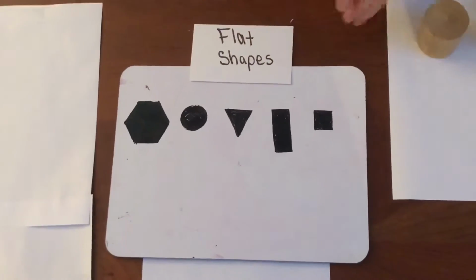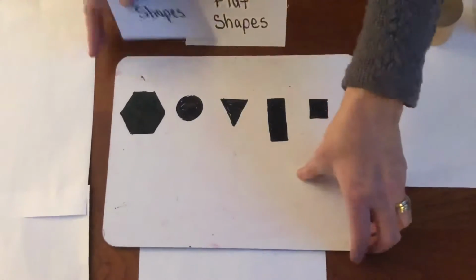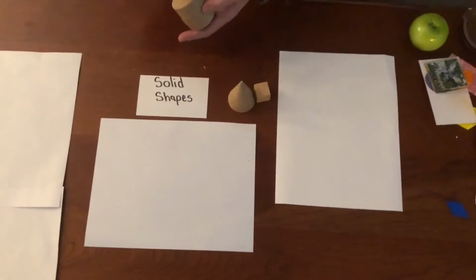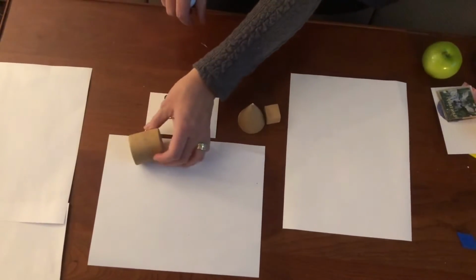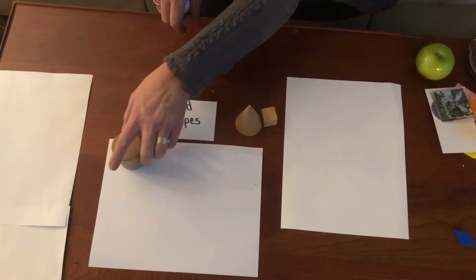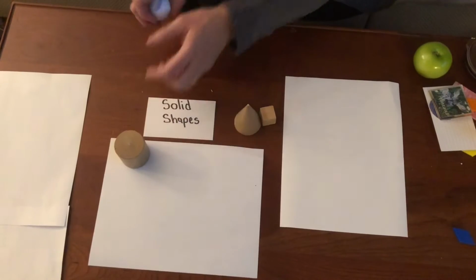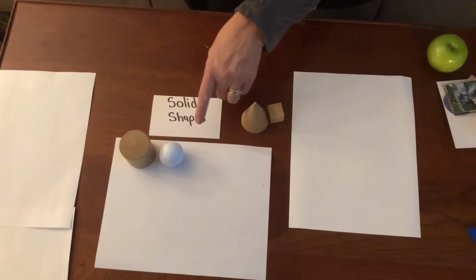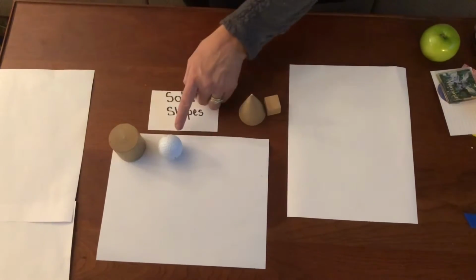Now let's look at our solid shapes. Let's review our solid shapes. This one is your cylinder. It's got the face of a circle on both ends. Here is a sphere, which we know more as a ball shape.